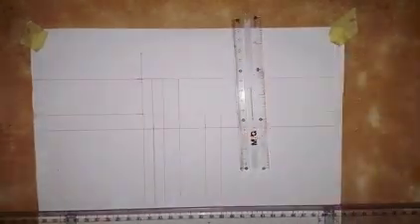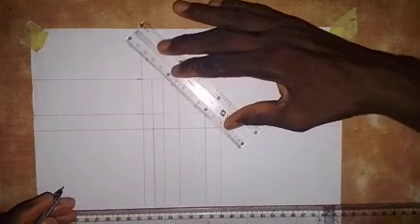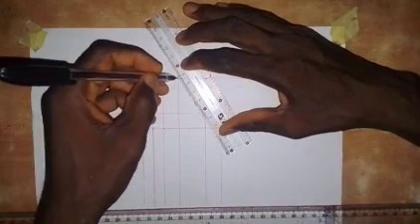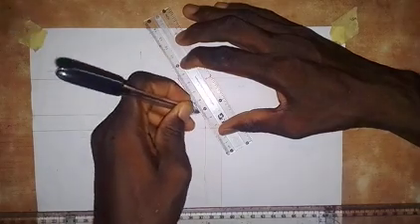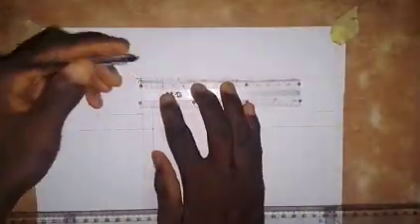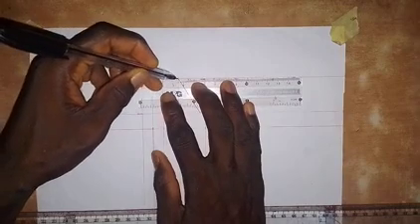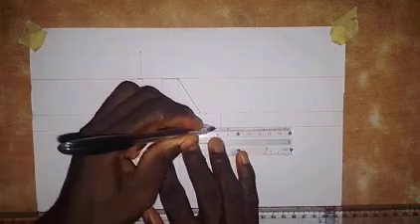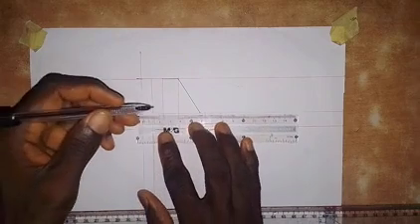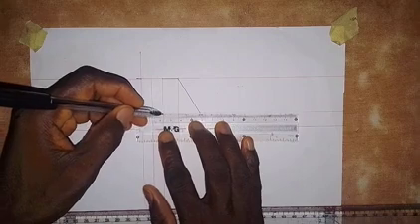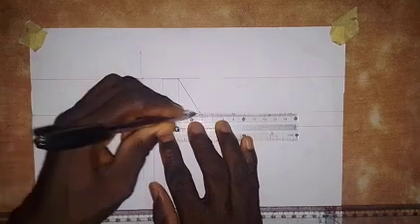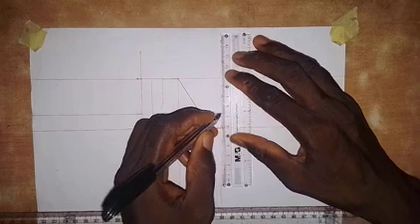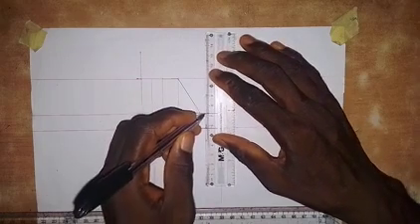Okay, so what we are going to do now is join these points together like this. So the front view is already here. That's what I'm trying to bring out. So we draw this line as a thick line. And this line, from here to this end, is a thick line. Then make this line a thick line. And this line is also a thick line.